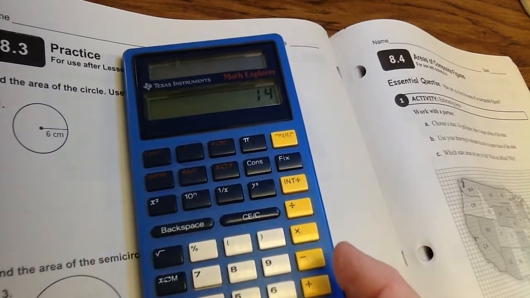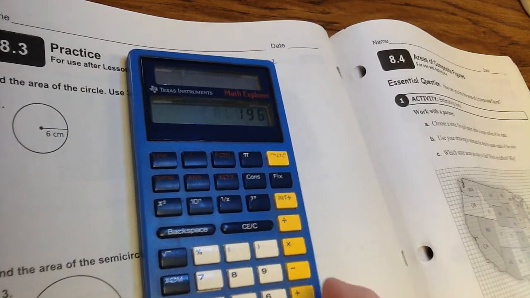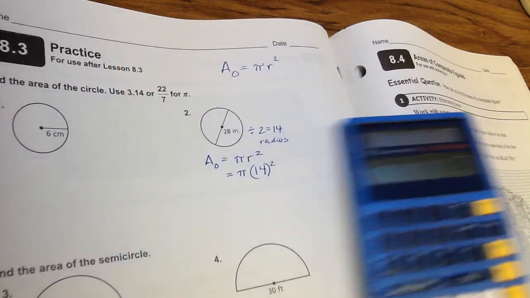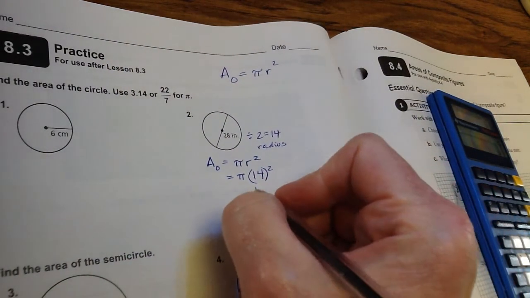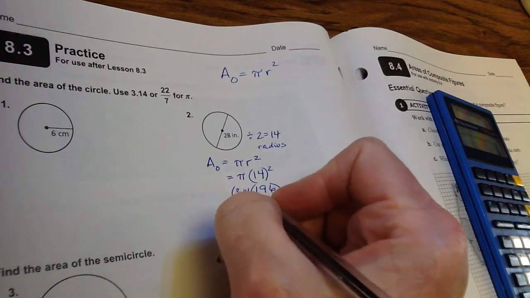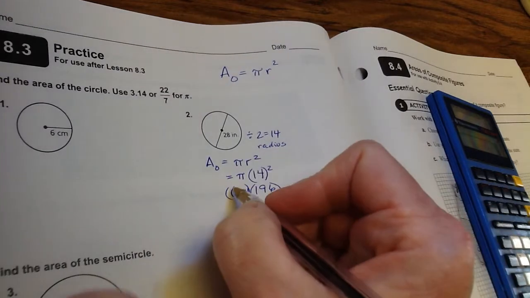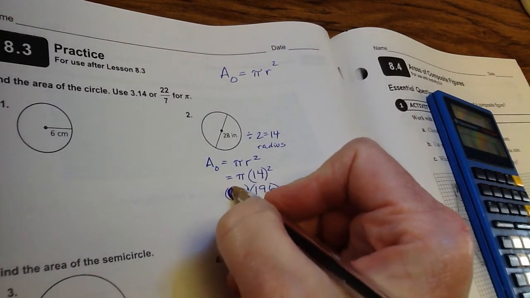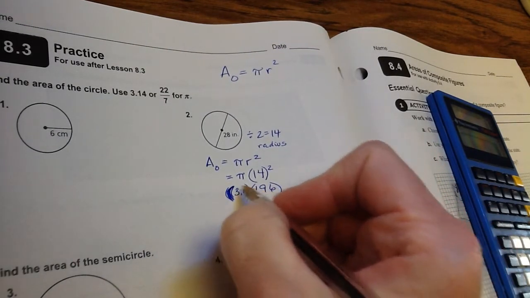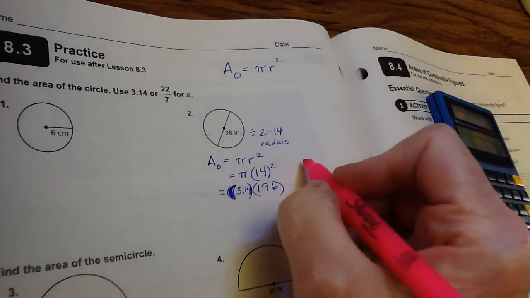So, if you don't know how your calculator works for squaring, you can always do it by hand. 14 times 14 is going to be 14 squared, 196. Substituting that in, 196. And now I'm going to substitute in 3.14 for pi. But before I do that, oops, I put 2 parentheses there. That's all right. Make it one giant parenthesis. So 3.14 times 196.